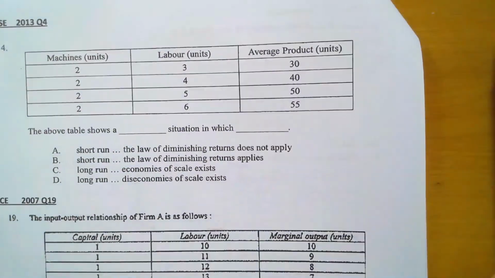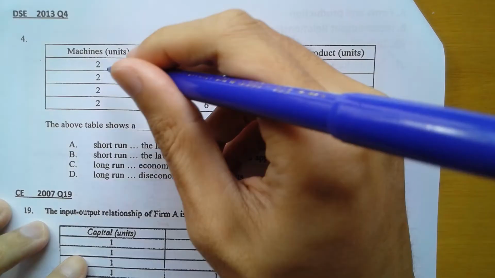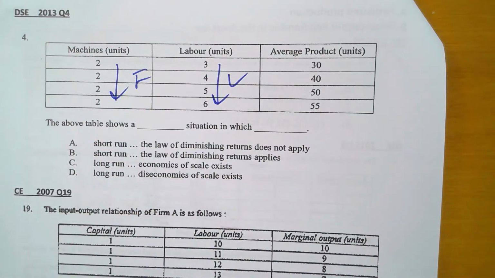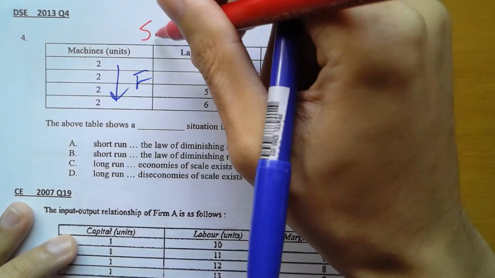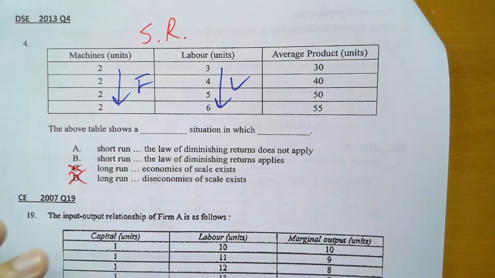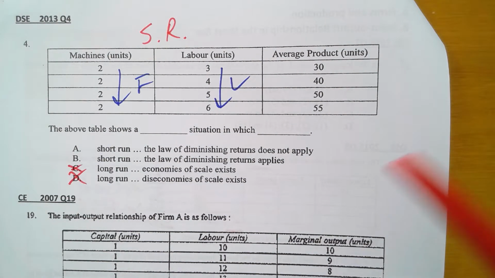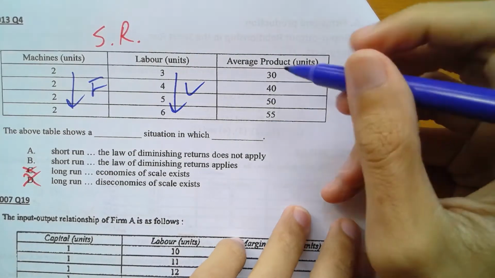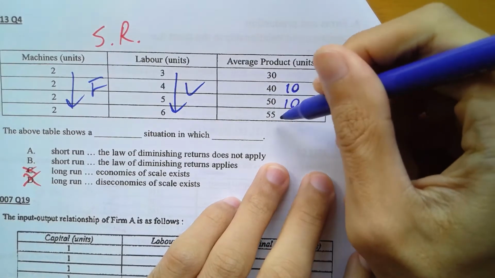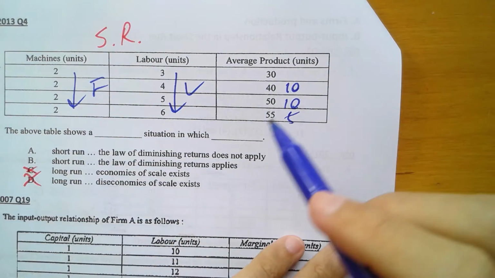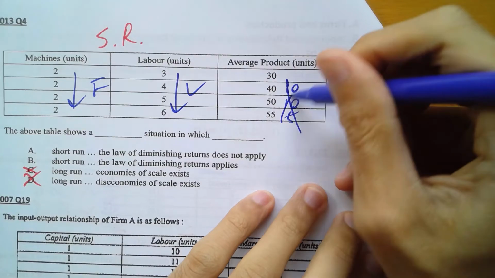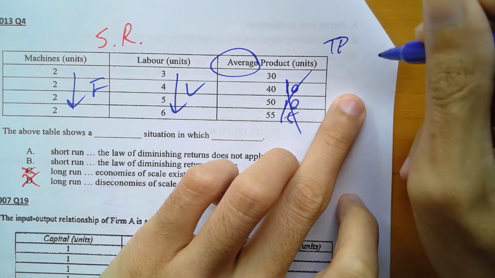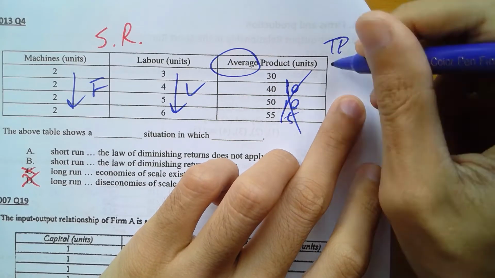Now next page here. We have a fixed factor, we have a variable factor. So obviously here we are talking about short run production. C and D are not correct. Now you are only given average product. Some of you will be thinking, oh here 10, 10, 5, so it shows the law of diminishing marginal return, right? No, because this is an average. So we need to make it into total product and subsequently marginal product.